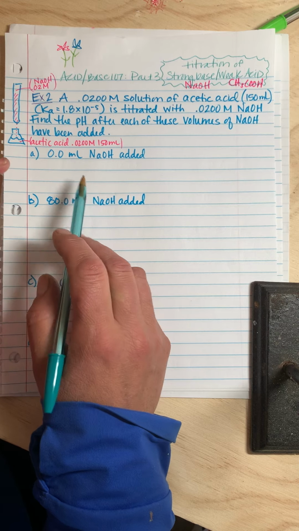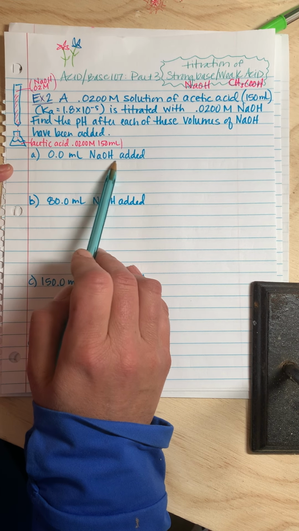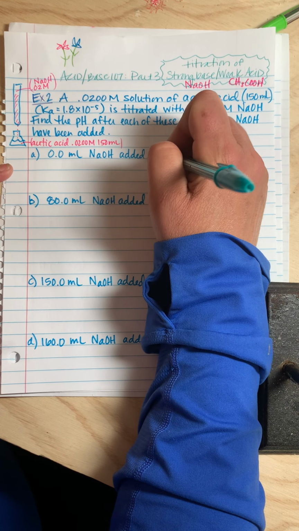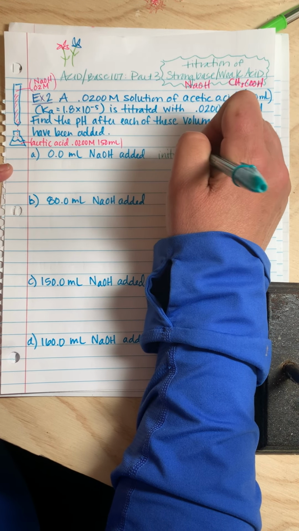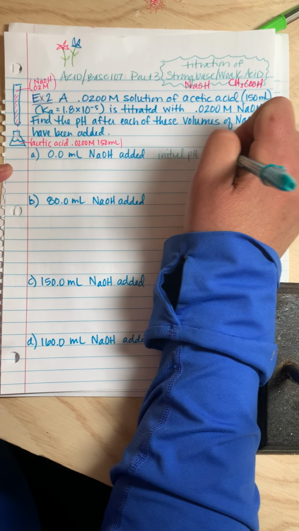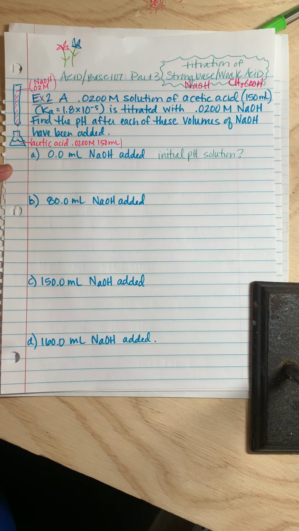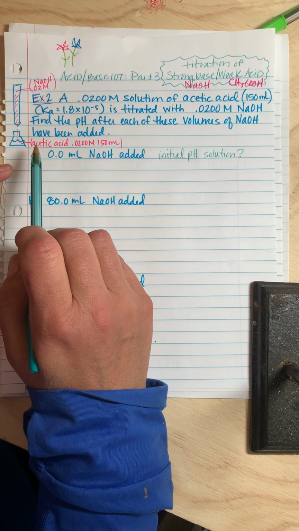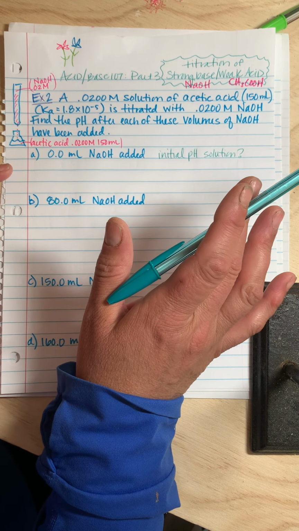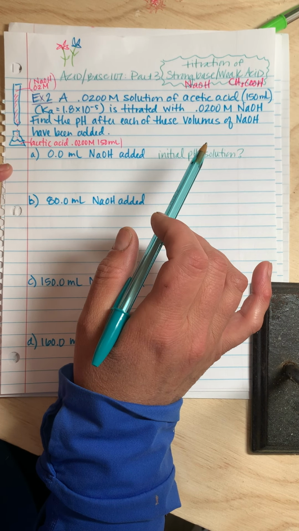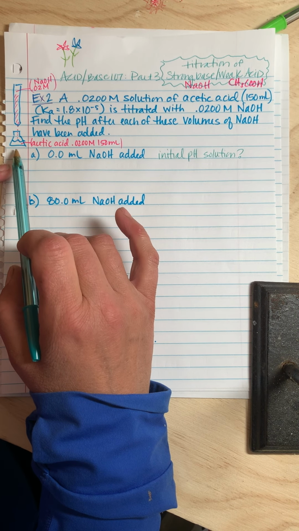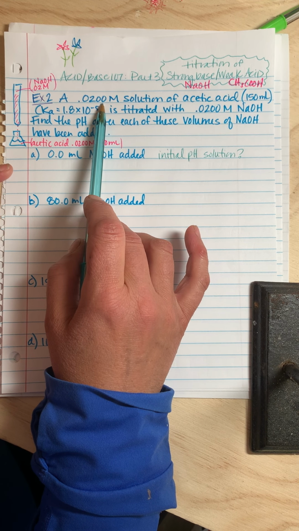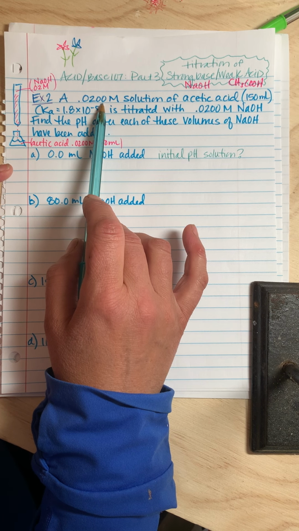So in A, we have 0 milliliters of sodium hydroxide added. So we're asked for the initial pH of the solution of acetic acid. Since no sodium hydroxide has been added, there's no neutralization reaction to write. All we have to do is figure out, based on the initial concentration, which is 0.02 molar of the acetic acid, what's going to be the pH.